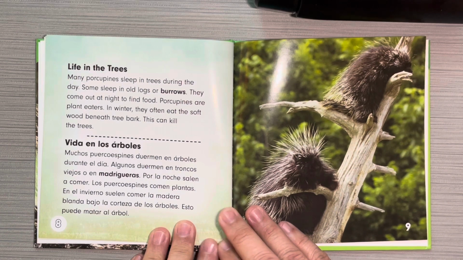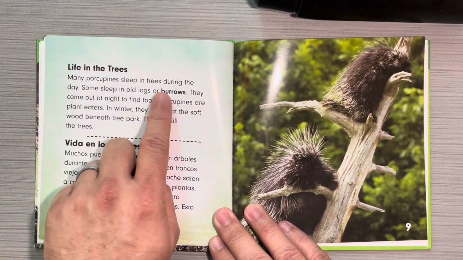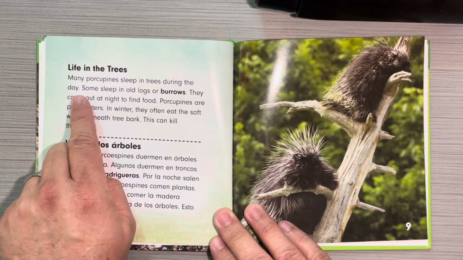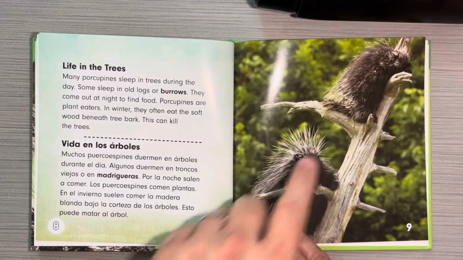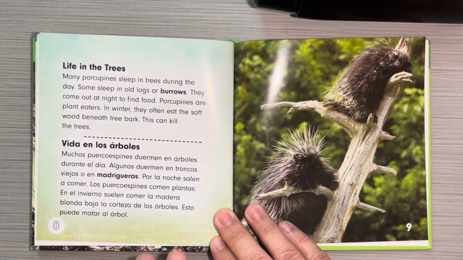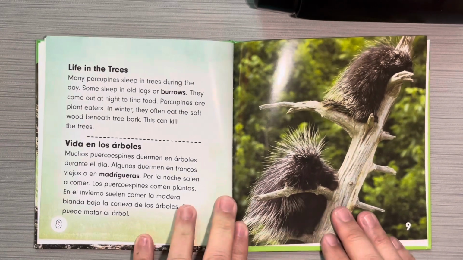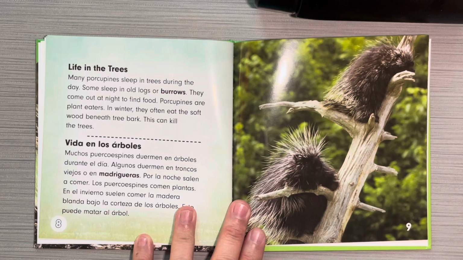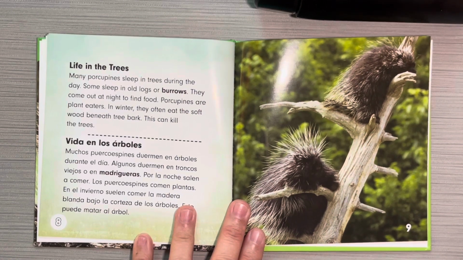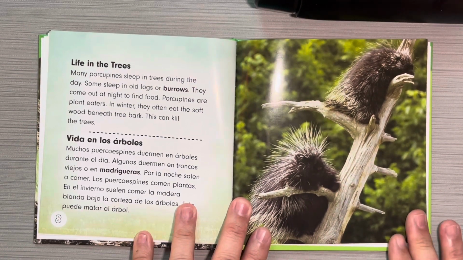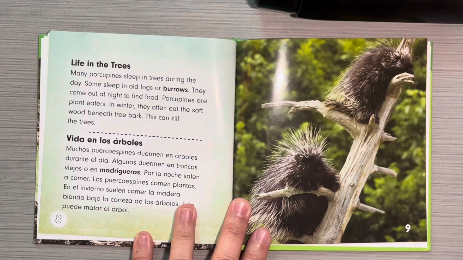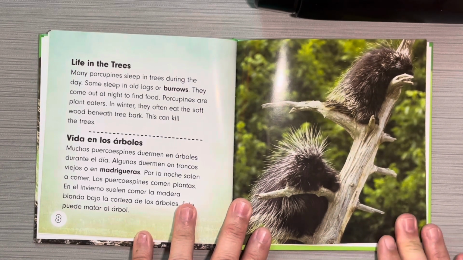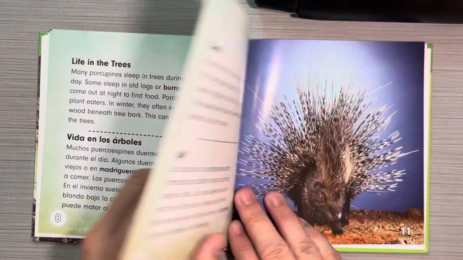And it also talks about their habitat here. Many porcupines sleep in trees during the day, so they like to sleep. These guys are sleeping up in a tree, but they also sleep in old logs or burrows, so they can dig a little hole and sleep in. And they are plant eaters, so that means they're herbivores. They eat plants. But in winter, there's not a lot of plants around. Maybe it snows where they live. So they eat the soft wood beneath the tree bark, and that's actually dangerous for the tree.